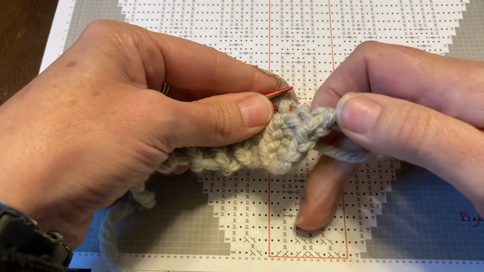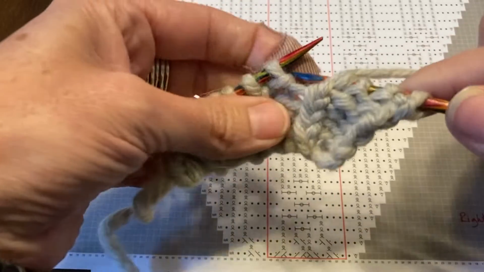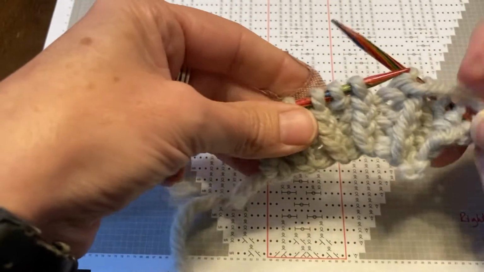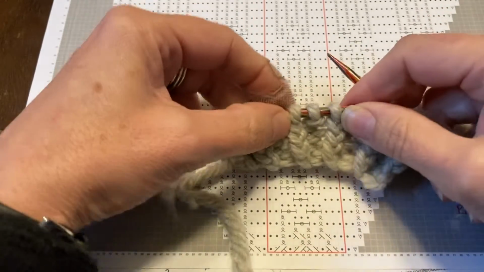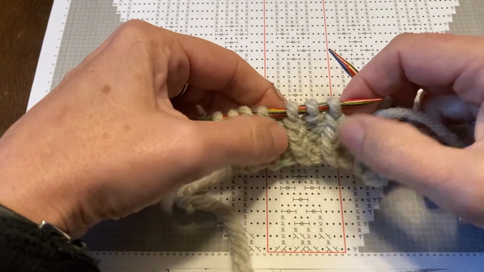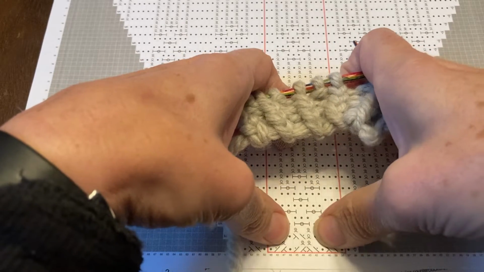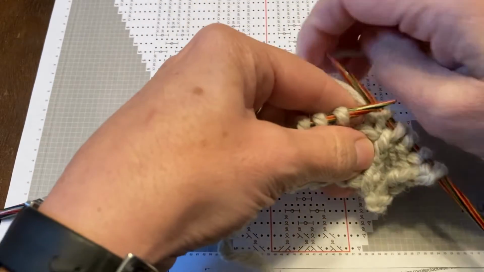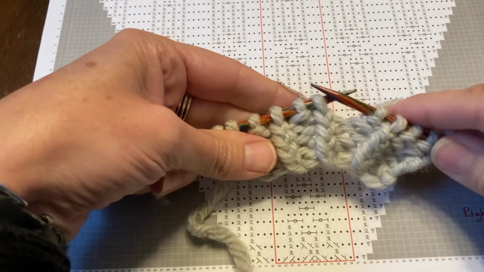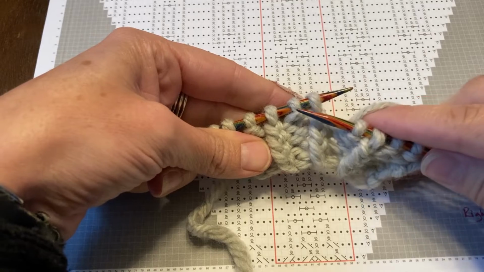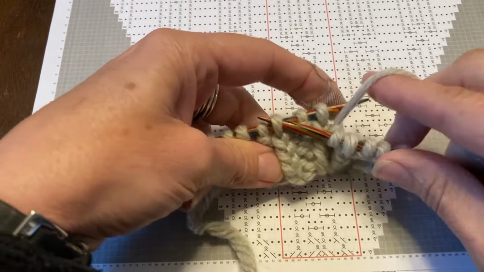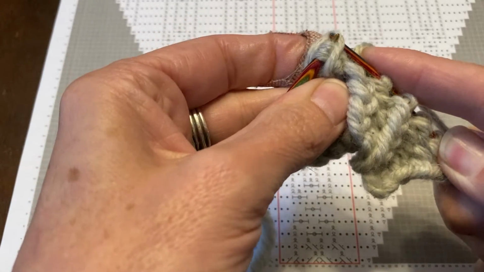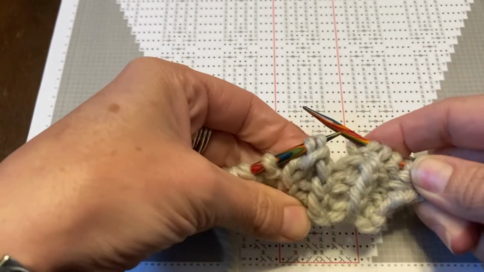Purl 1, and then I have this funky stitch. So purl 1, and then my funky stitch is going to come right here between my 2 knit stitches again. So I can see my 2 knit stitches are here and they're here. And basically this funky stitch is not more complicated than anything else. You want to grab the 3rd stitch, 1, 2, 3, the 3rd stitch, and pull it over the first 2. So you're like binding it off. You're just taking it right over the 2 and then drop it.